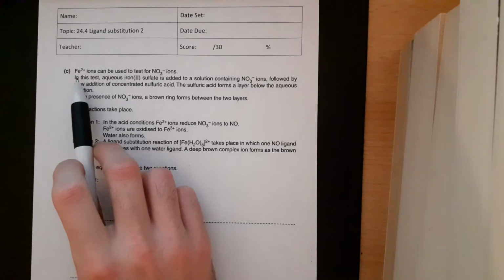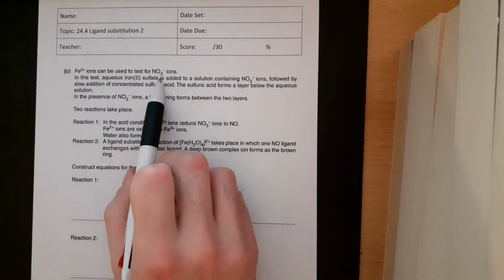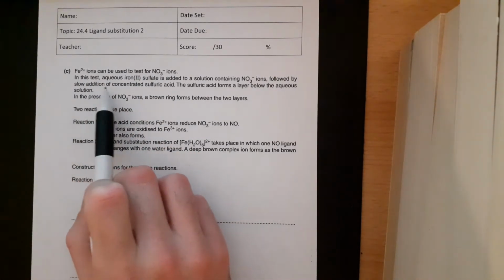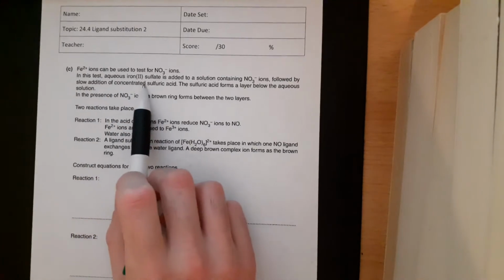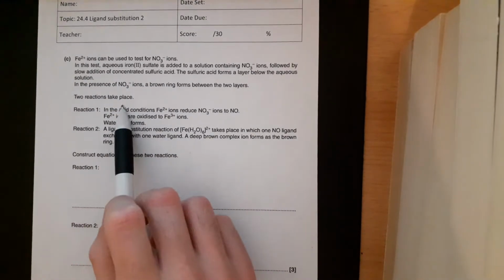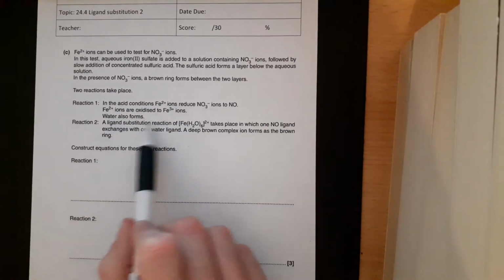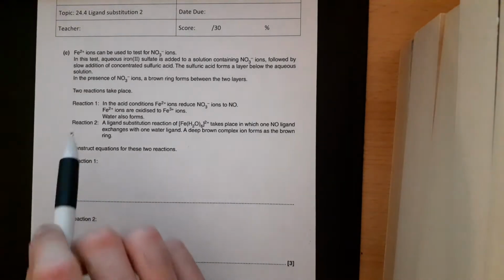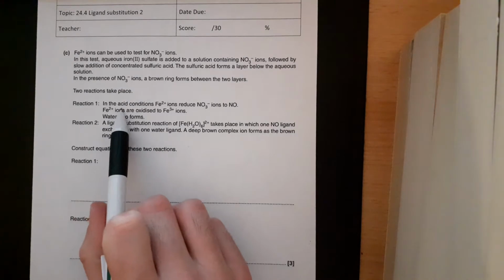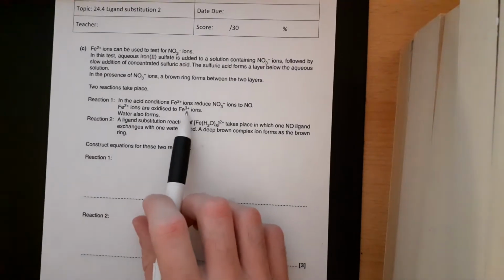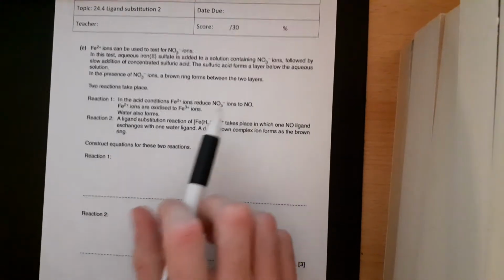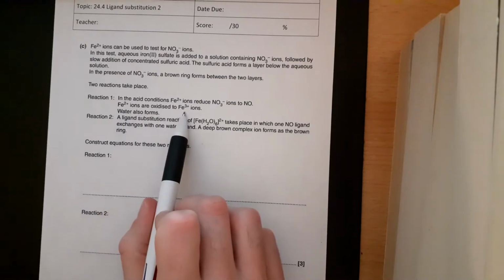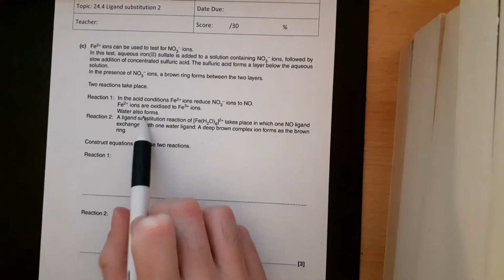What does it say? So we've got Fe2 plus ions can be used to test for nitrate ions. 2 reactions are taking place. Construct equations for these 2 reactions. So reaction 1, what's happening here? In acid conditions, Fe2 plus ions reduce nitrate ions to NO. Fe2 plus ions are oxidized. Water also forms. We want to write an equation.